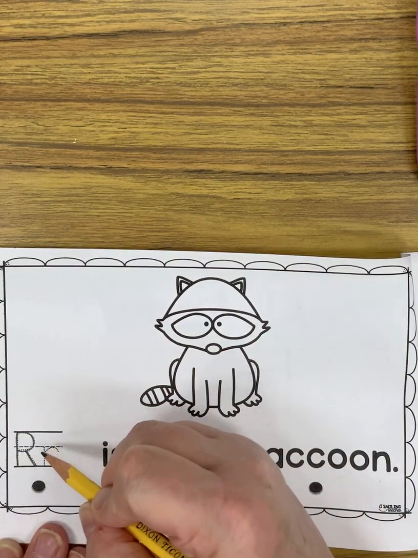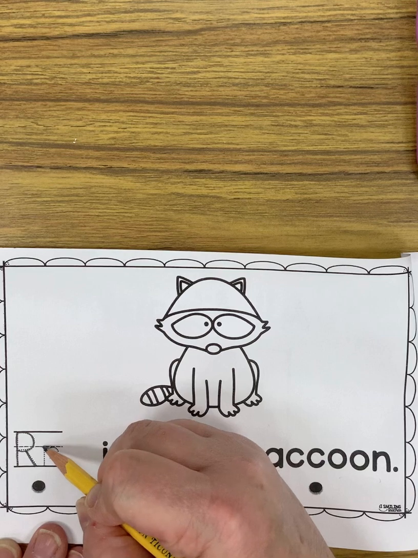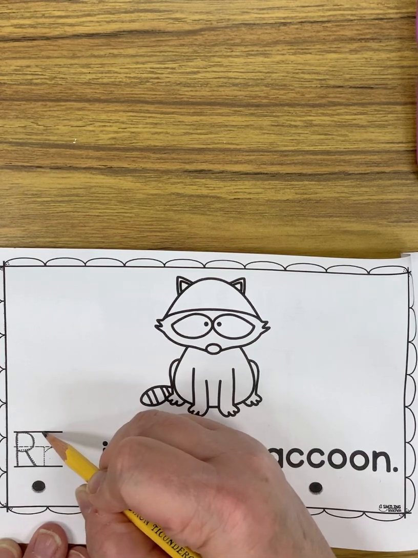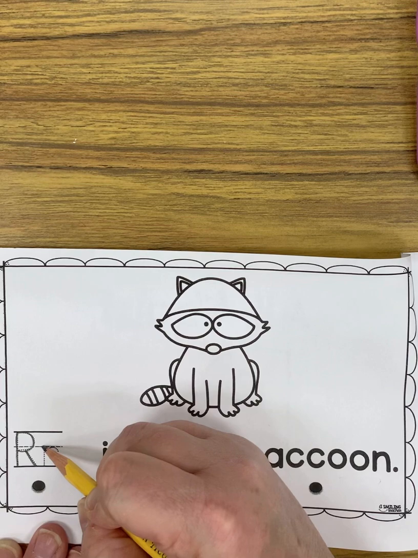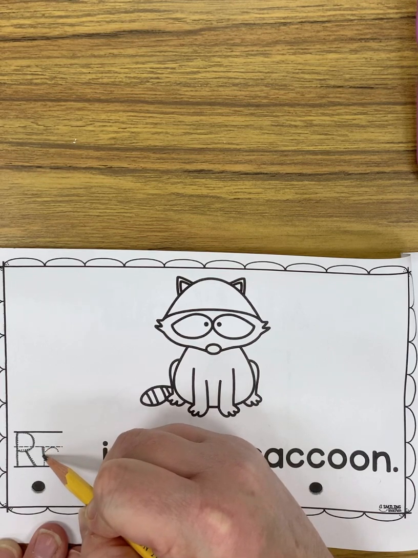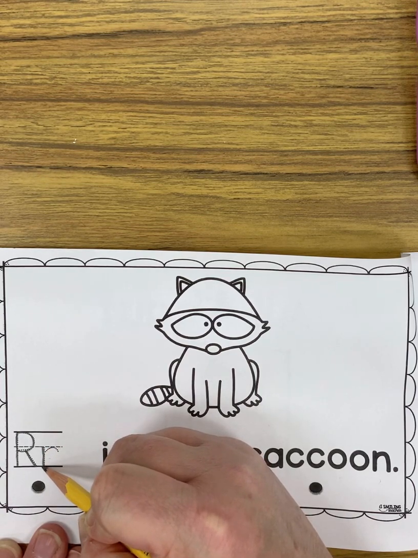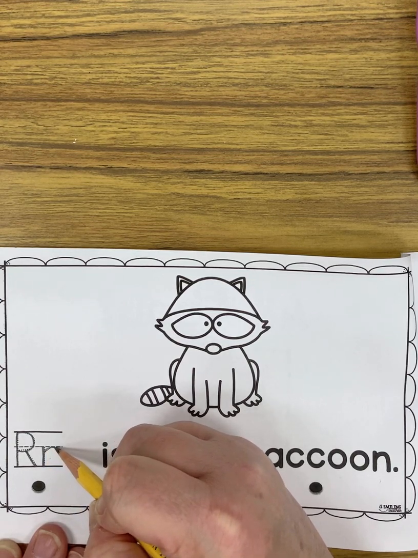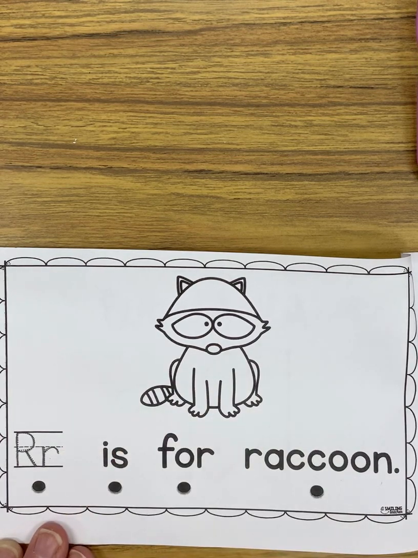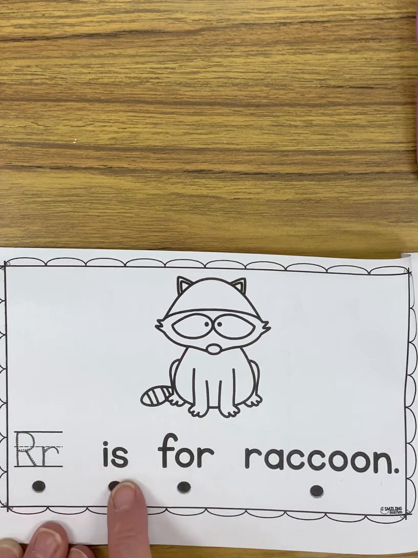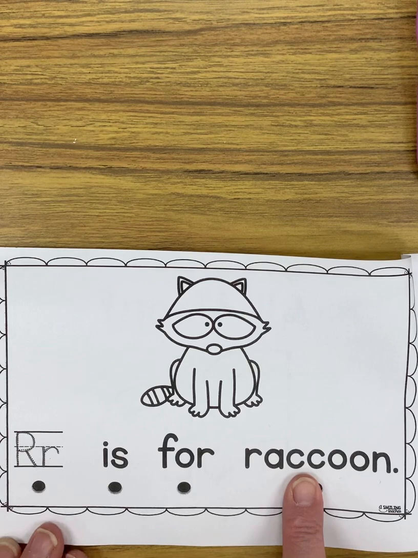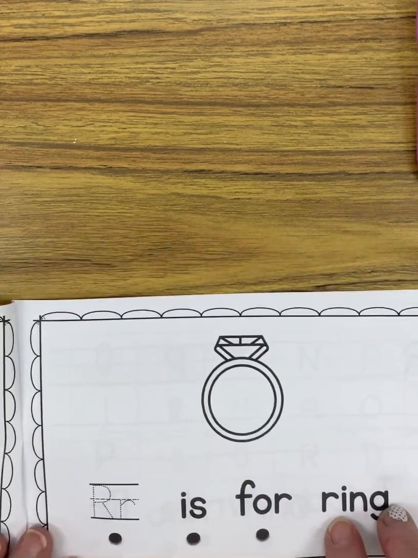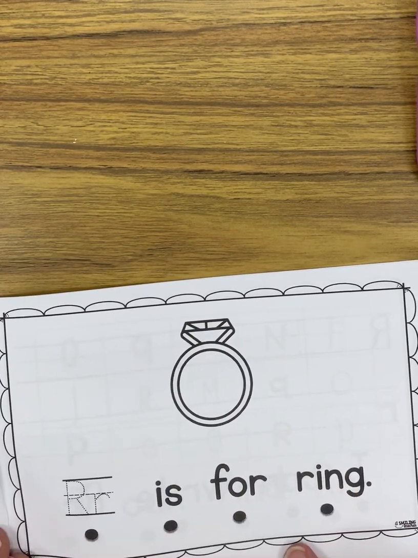Okay, and then the way that we make a lowercase r is we start at the top again, but we don't start all the way at the headline. We start at the belt line. So we're going to make a straight line down to the foot line, and then we're going to tick back up that same line, and then we're going to curve out and come up to the belt line and then curve down just a little bit. That's a lowercase r. Okay, one more time. R is for raccoon. What's this a picture of, boys and girls?